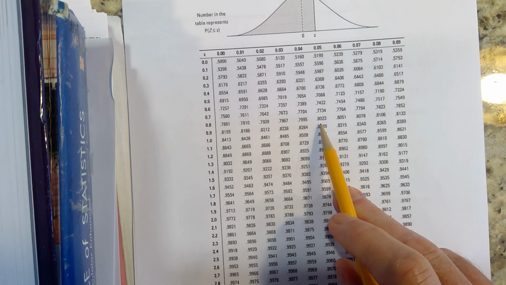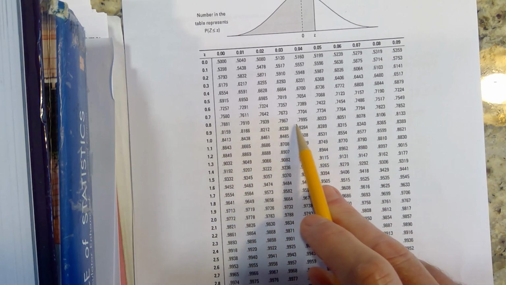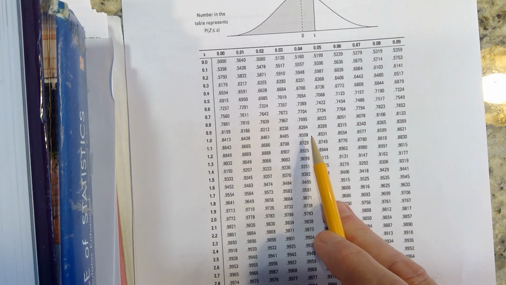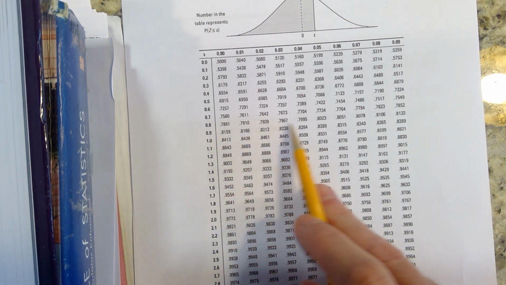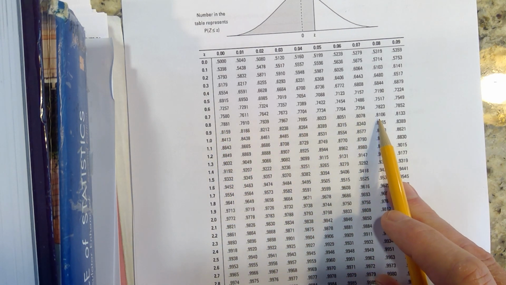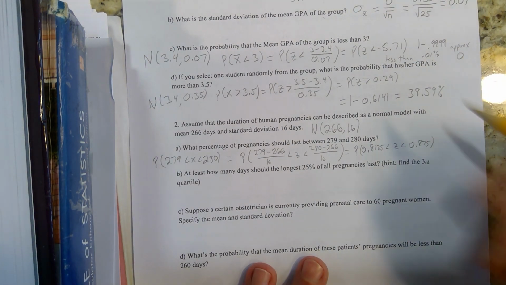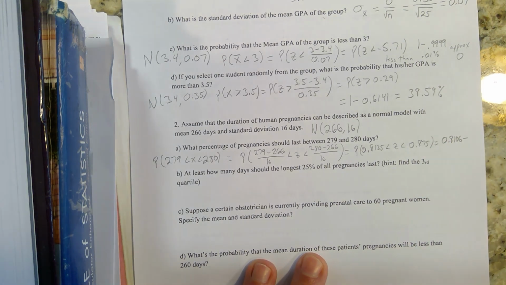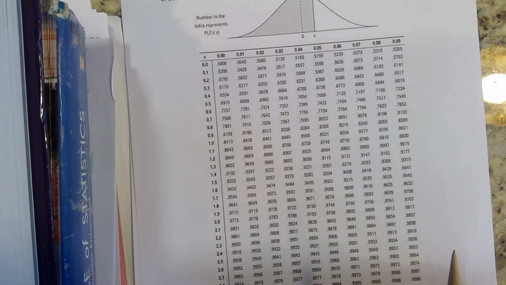Okay, so we got to round that off. 0.875, right? We only go to 2 digits, so 0.88. Okay, right there. And then look up the lower bound. So again, rounding that one off would be 0.81.